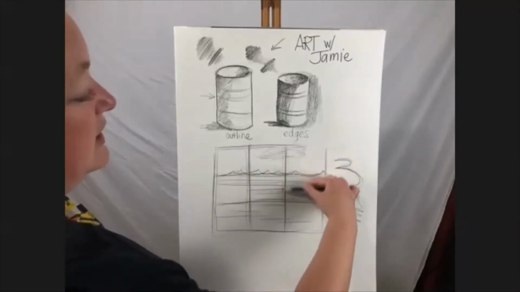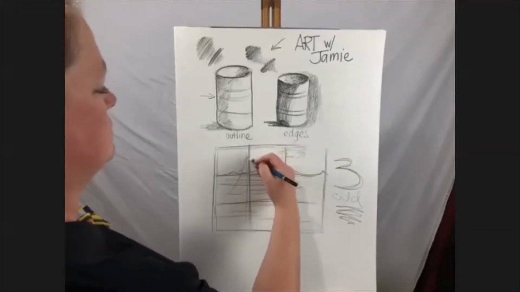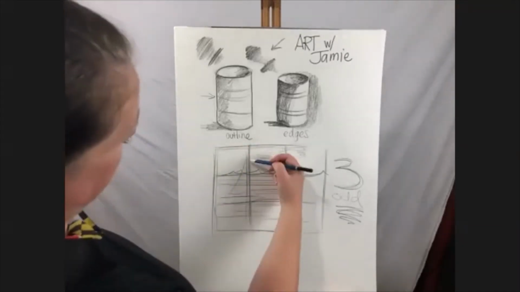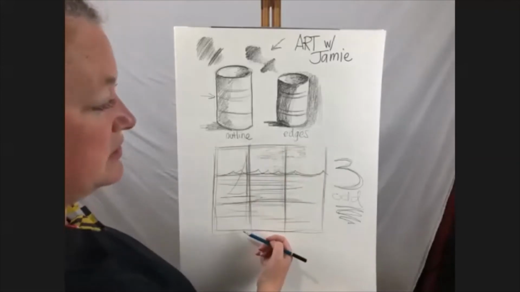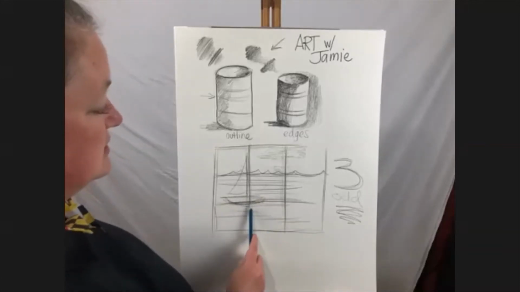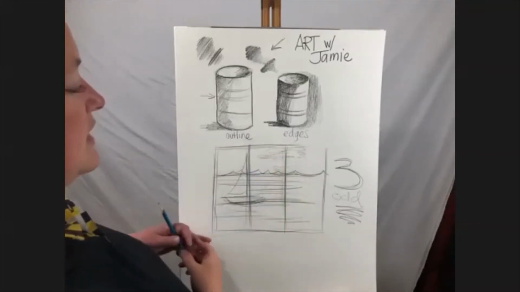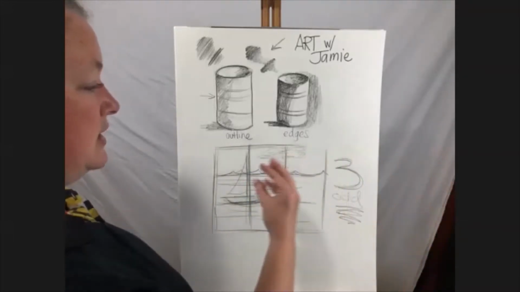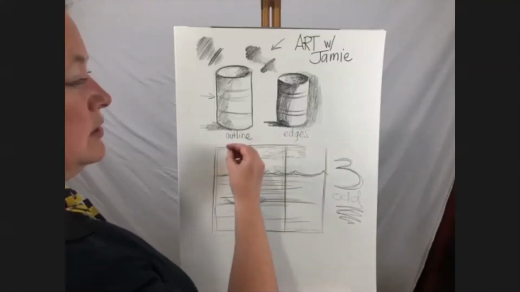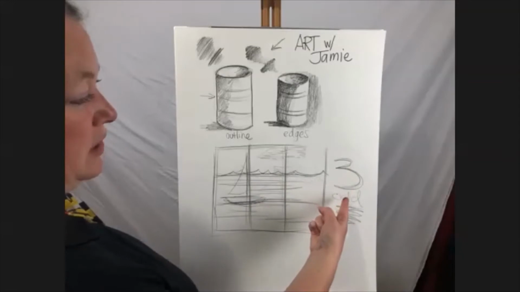So where do I want my boat? Well, I could do it here too if I wanted to, but I'm going to balance this out, and maybe I'm going to put it right here. And notice the mast here is right on that third line, and maybe the hull of my boat, or where it hits the water, is on this third line. So you'll see that it's third, third, and what that does is it will automatically draw your eye into a picture, and then you'll move around the picture and you'll see it. That is the power of 3.